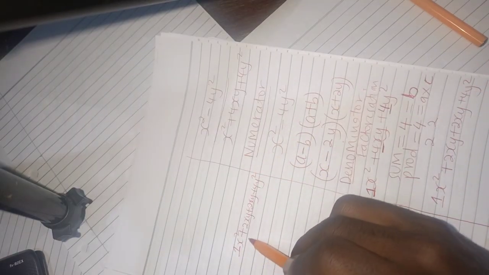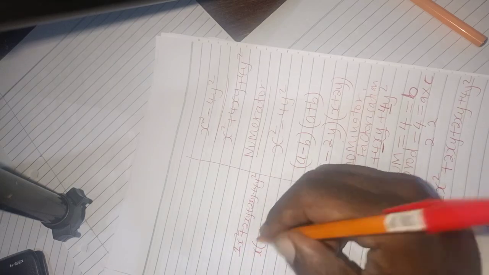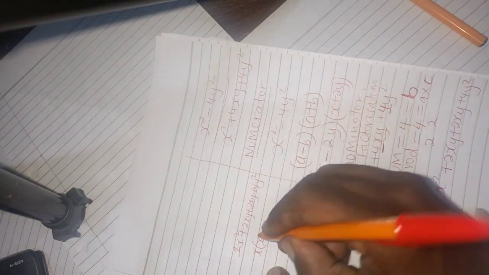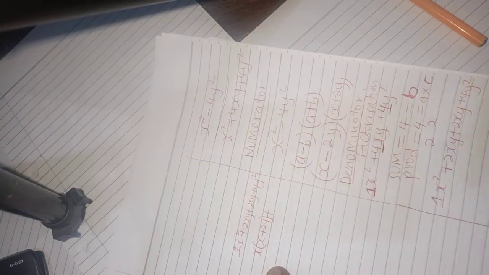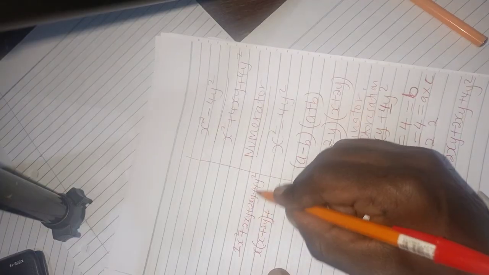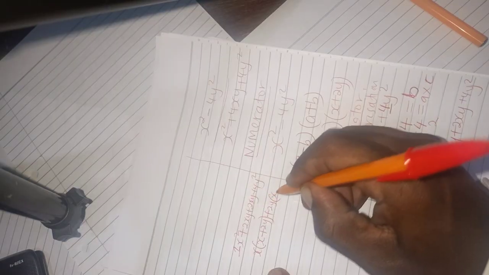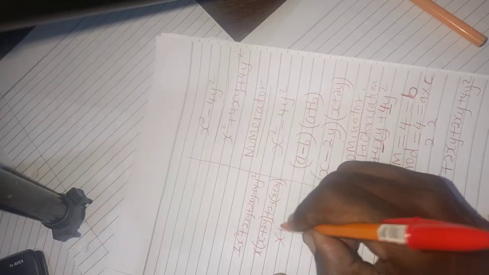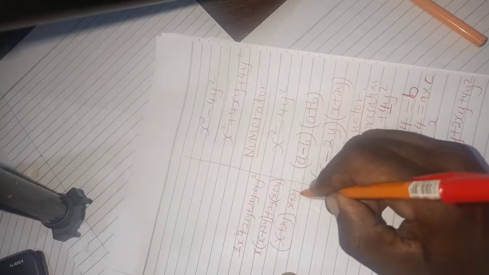Let's factorize out. The common divisor is x, so we shall have x into whatever is left here, which is just x. No need for us to write 1x. Then plus, we shall have 2y here. Then plus, the common divisor here is 2y, so it will be 2y into, we shall be left with x plus 2y. So we shall be left with x plus 2y, then x plus 2y.